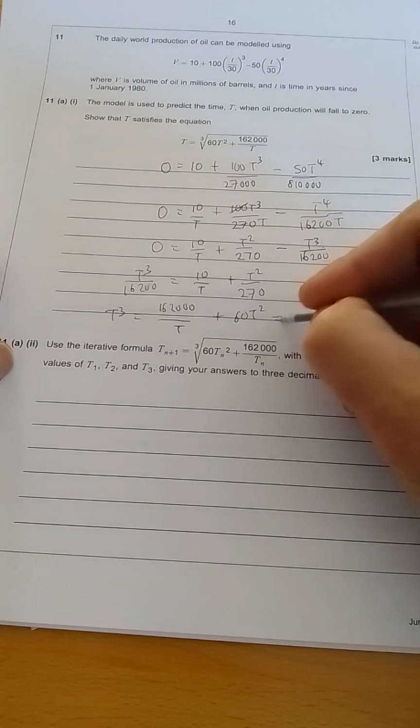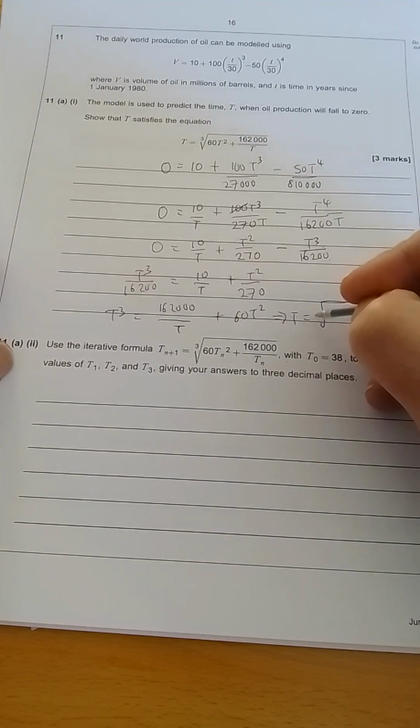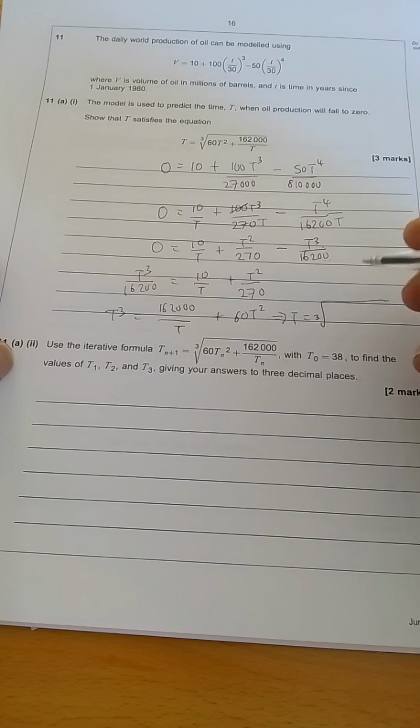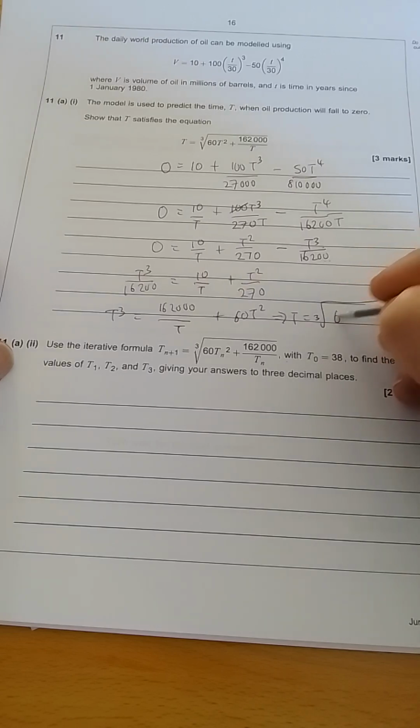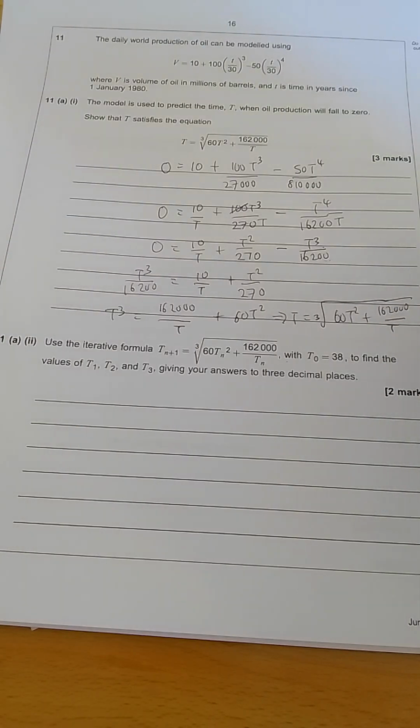So finally, this gives me T is equal to the cube root of, and I'll write the terms in the same order as the final answer, 60T squared plus 162,000 over T. And that part is complete. Okay, second part of the question.